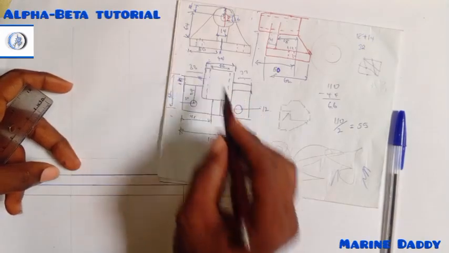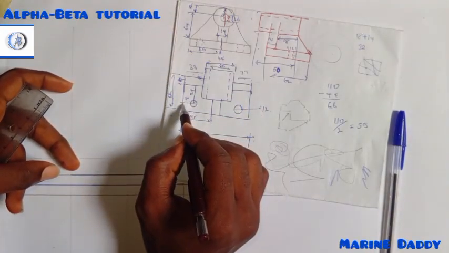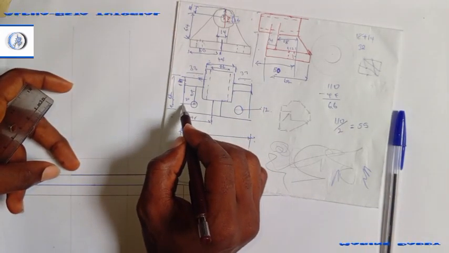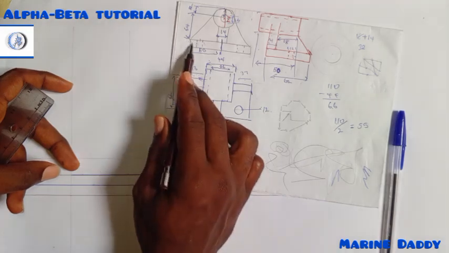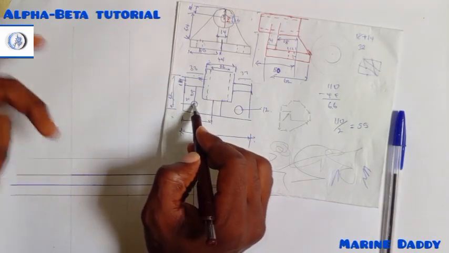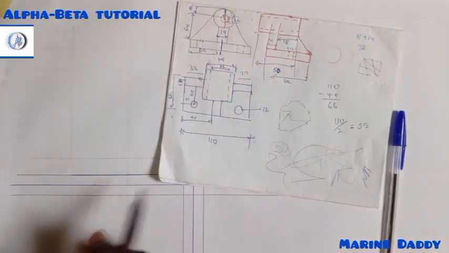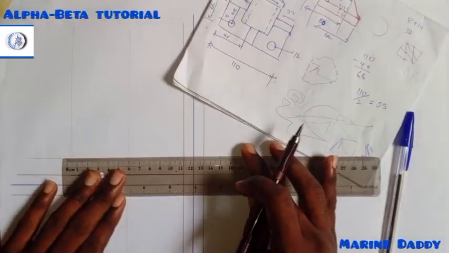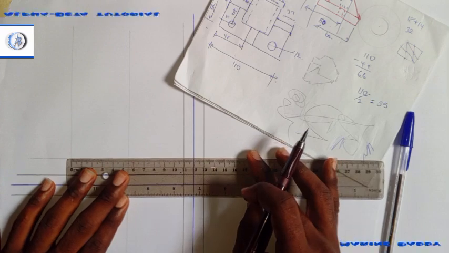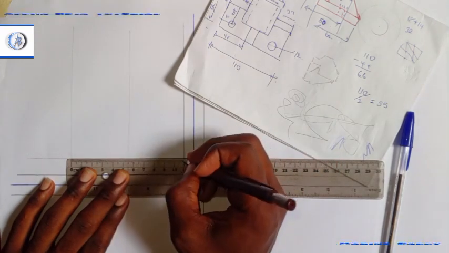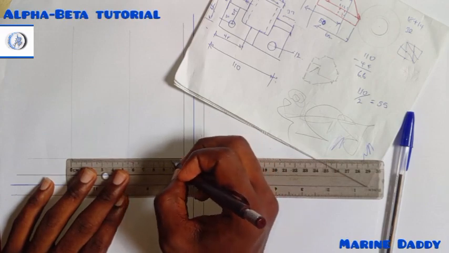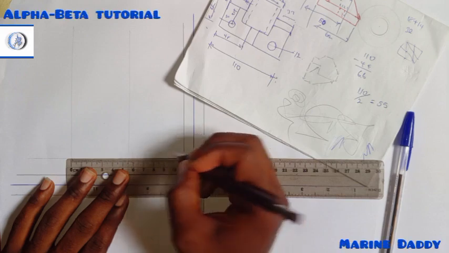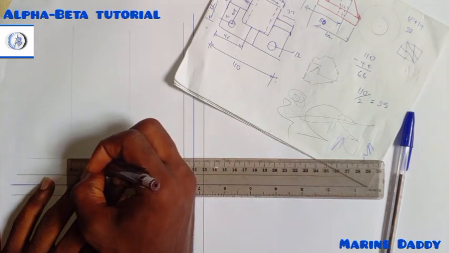But from our plan, you notice that the circle is situated just 20 millimeter away from this wall, from this side, 20 millimeter to this place. So that's what I'll do on both sides, 20 millimeter. So I'll come to this place, 20 millimeter, center here.